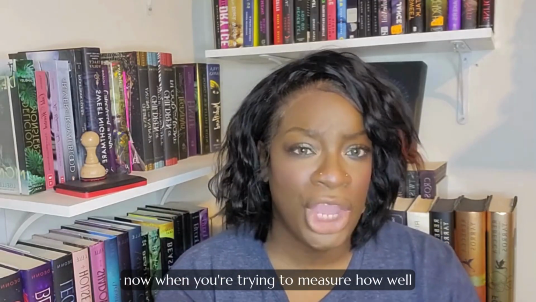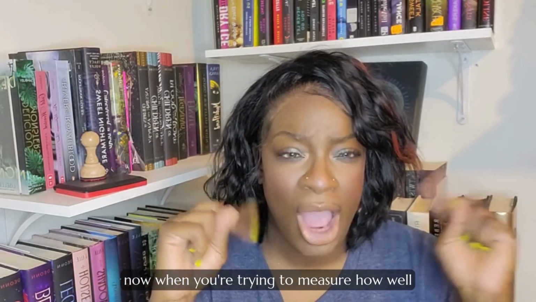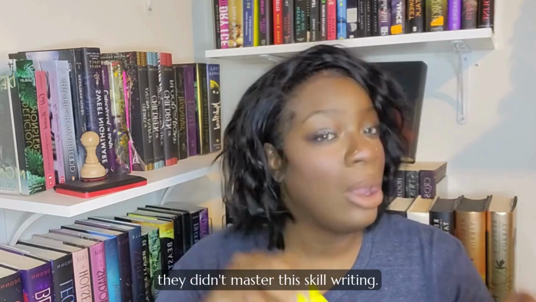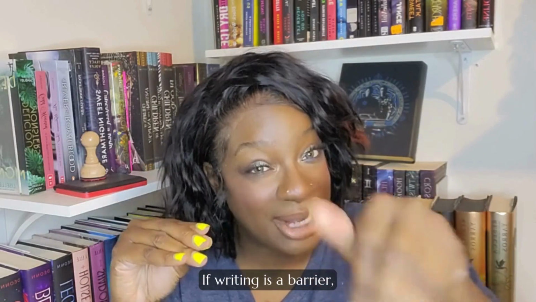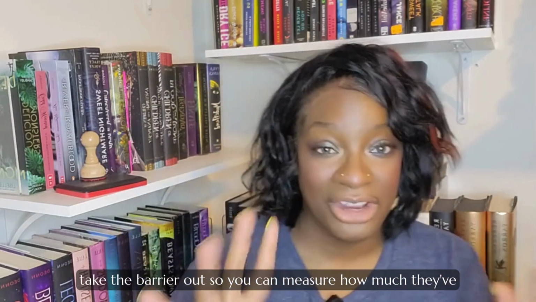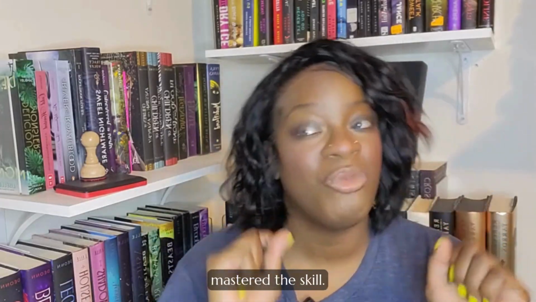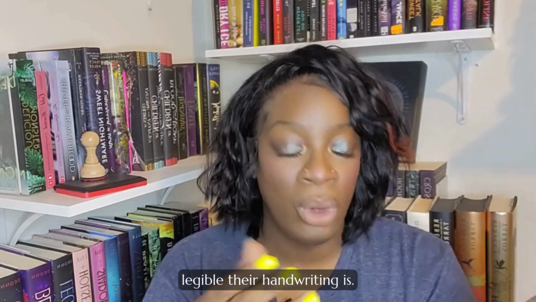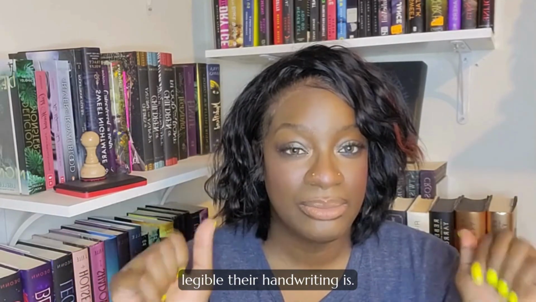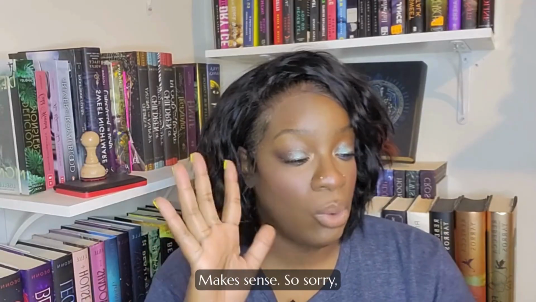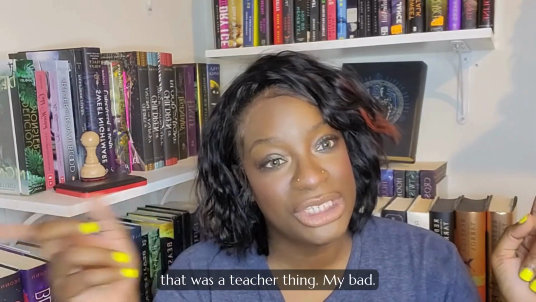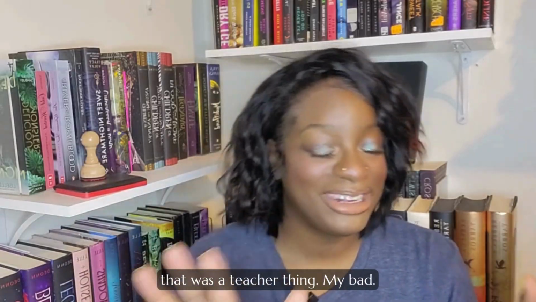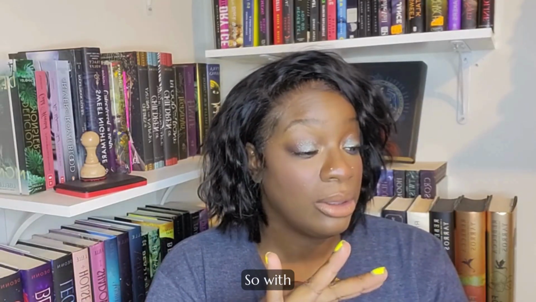Just right now, when you're trying to measure how well they've mastered this skill, if writing is a barrier, take the barrier out so you can measure how much they've mastered the skill and not how much they can spell or how legible their handwriting is. Make sense? So, sorry, that was a teacher thing. My bad.